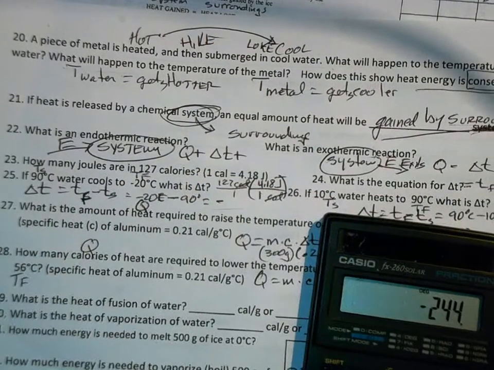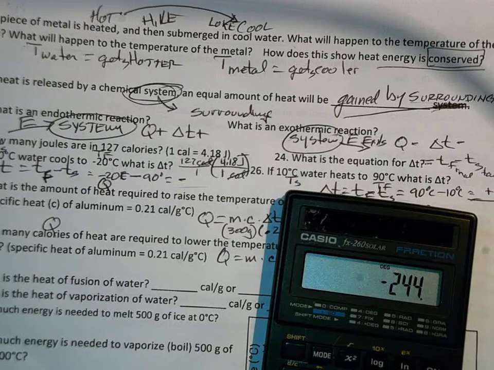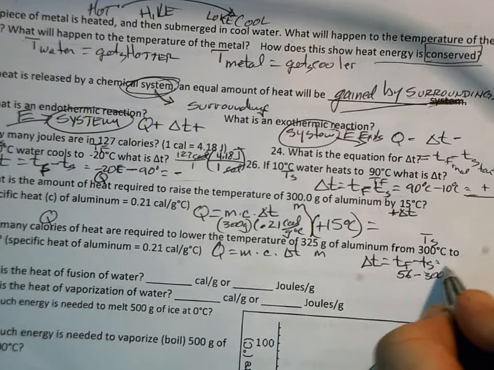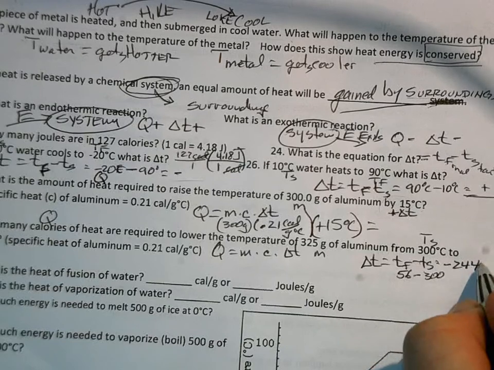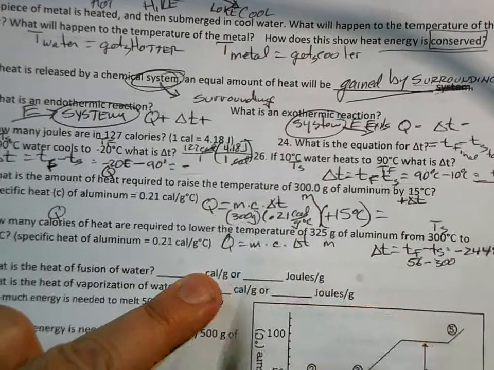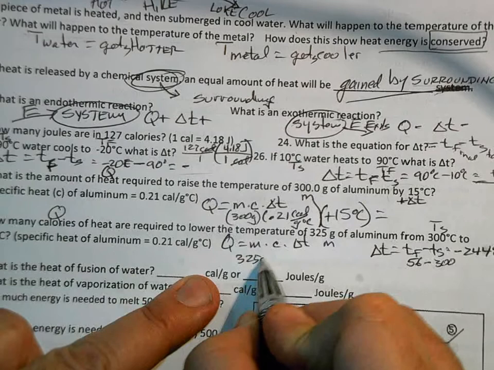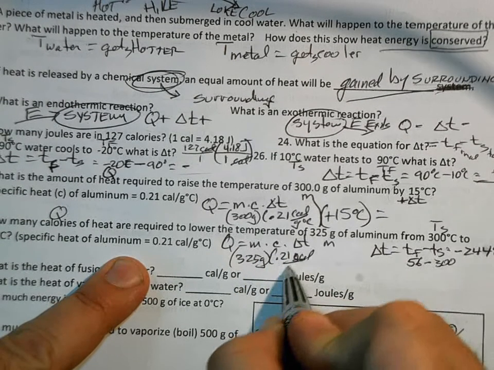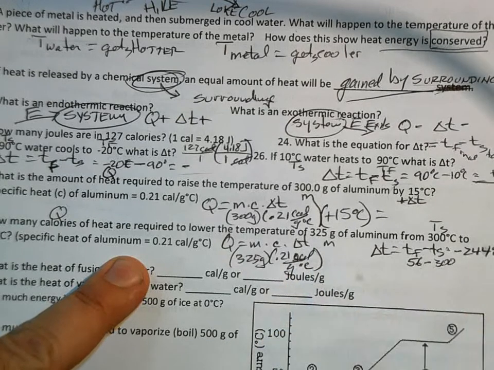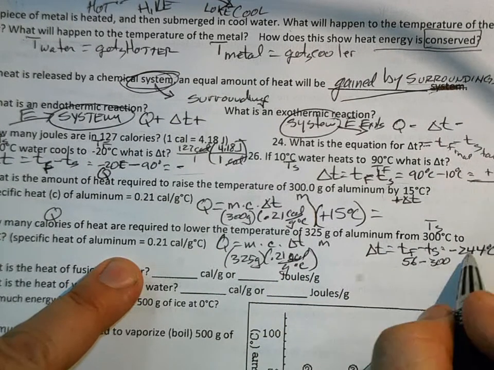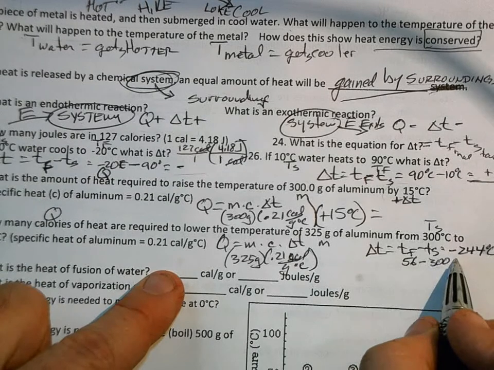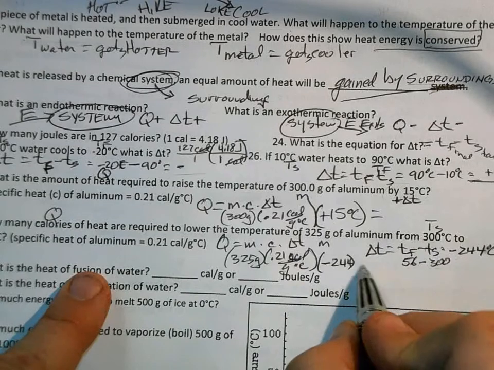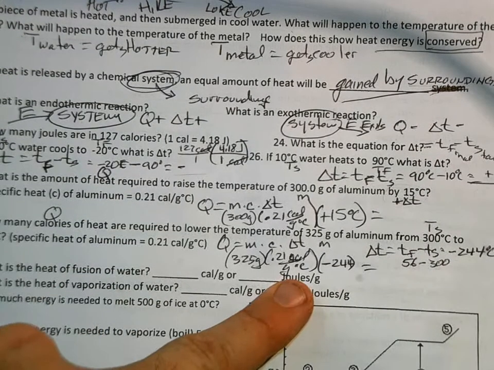Well, look at there. We're almost done here with the period. It's negative. Did anybody get negative 244 for your delta T on this one? Okay, got a couple people. So negative 244 degrees Celsius. So now to solve the problem, mass is 325 grams. Specific heat is still 0.2 calories over gram degrees Celsius. And our delta T is now, wow, that's a big delta T. Negative 244. Hopefully I did that correctly. Okay. And then multiply those out, because this is getting cool.